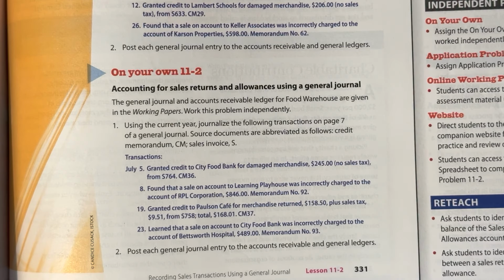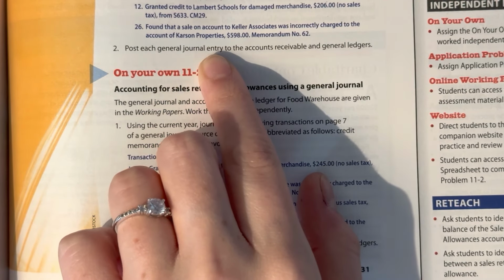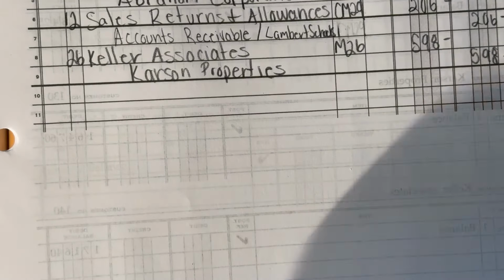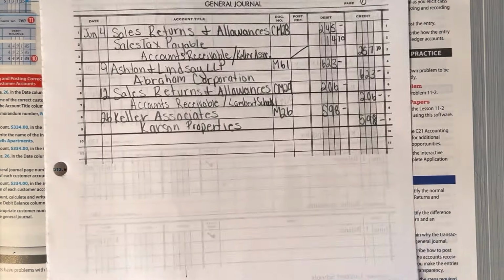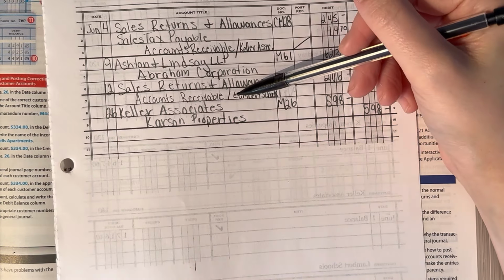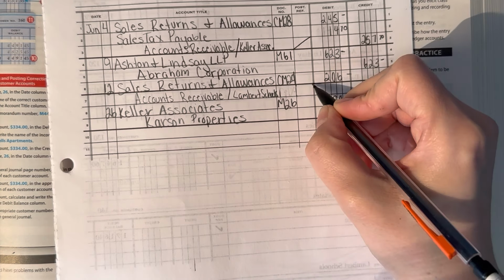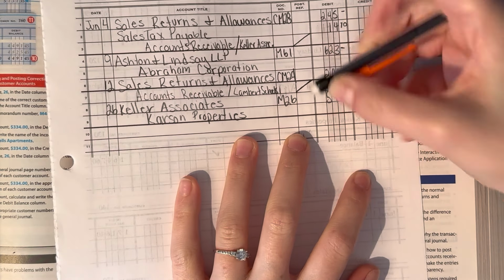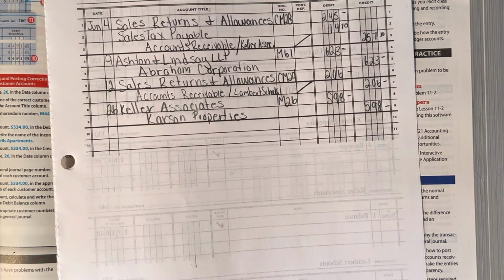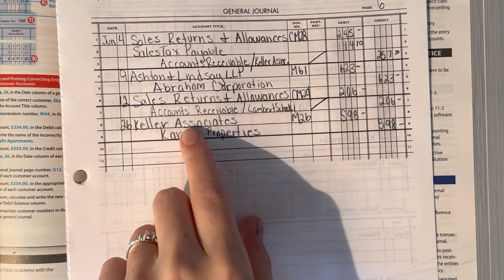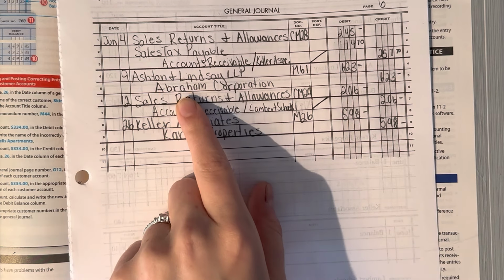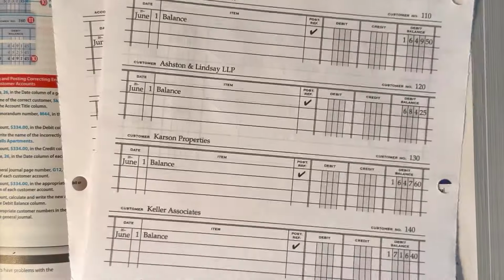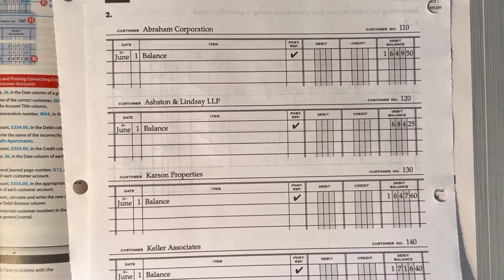Step 2 is to post each general journal entry to the accounts receivable and general ledgers. It's asking us to do the accounts receivable ledgers first. So I'll start with the accounts receivable ledgers, anywhere where it says accounts receivable. As I'm looking at this, I realized I missed a slash here, so we want to make sure we get that slash in there. Anywhere it's to the accounts receivable, and also Keller Associates, Carson Properties, Ashton and Lindsay, Abraham, these are accounts receivable. So here is the accounts receivable ledger, and we will start there.